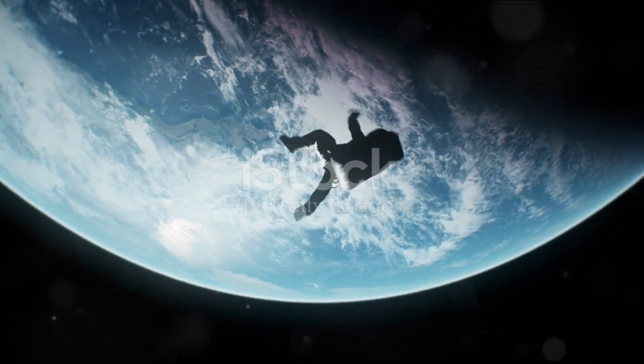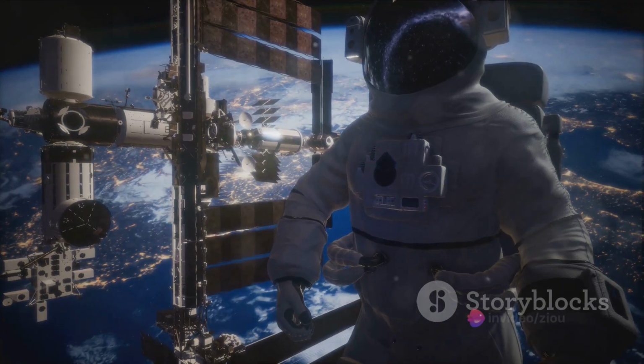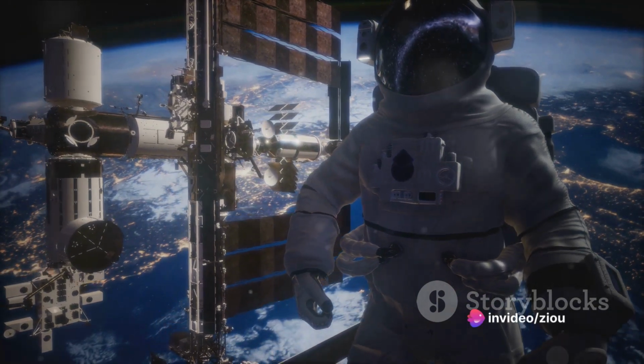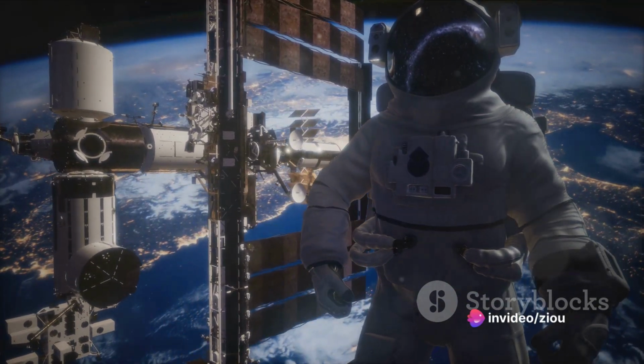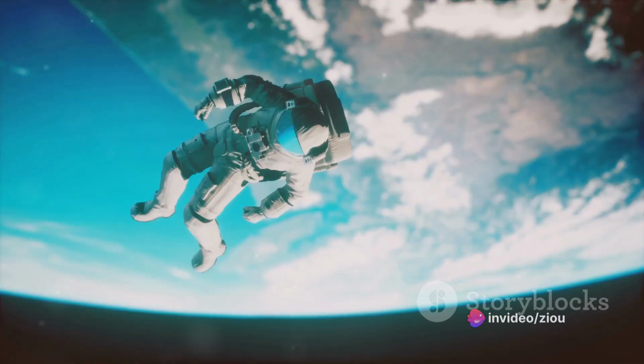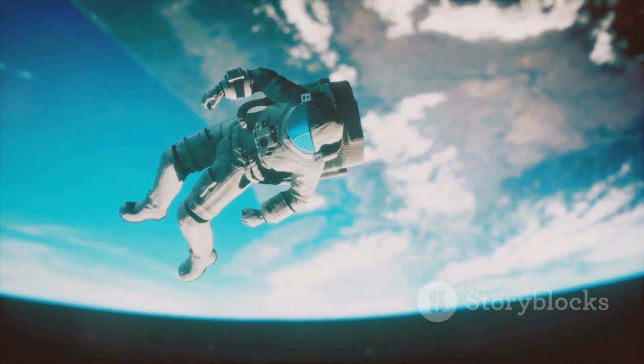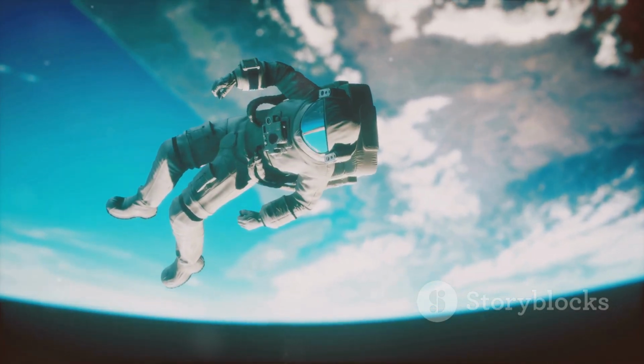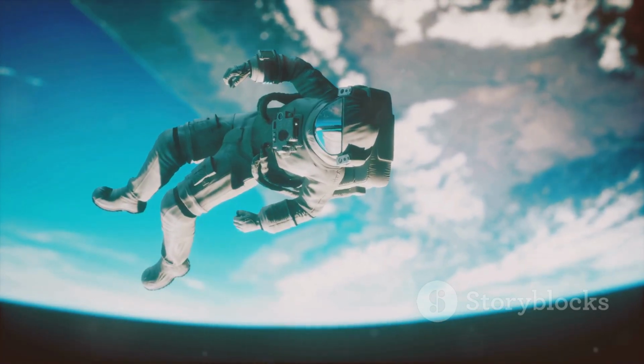A formula comes to our aid. It's written as g equals GM divided by r squared. Here, g is the acceleration of gravity, G is the gravitational constant, M is the mass of the planet, and r is the distance from the object to the center of the planet.